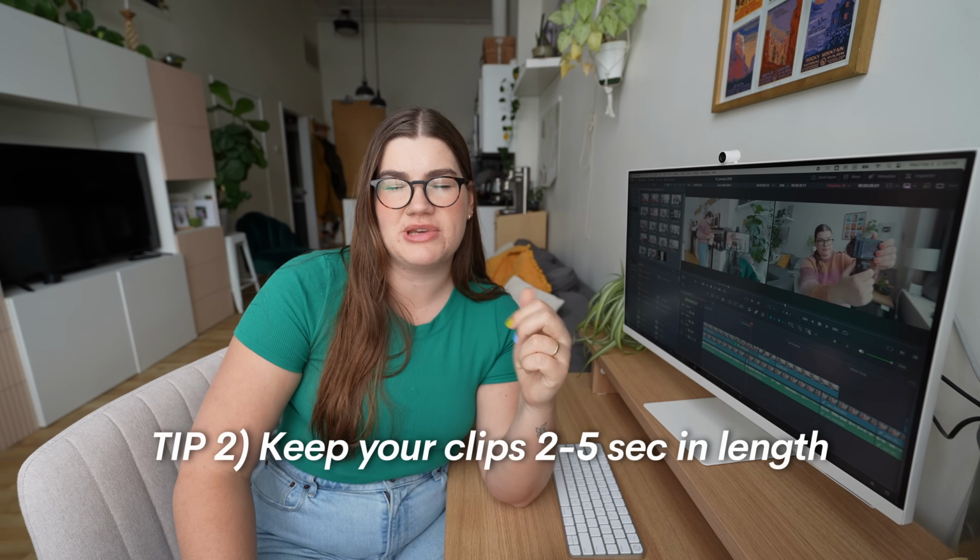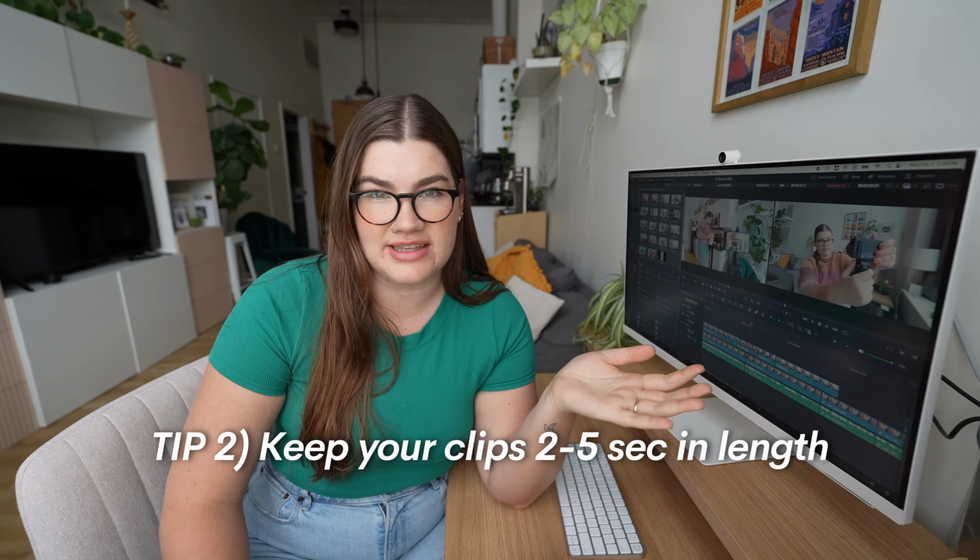Tip number 2, generally you should aim for your B-roll clips to be somewhere between 2 and 5 seconds long. If they're too short, it feels chaotic, but if they're too long, it starts to feel a bit boring.